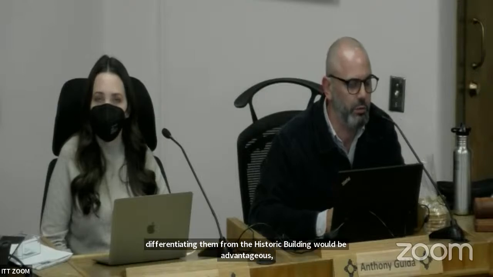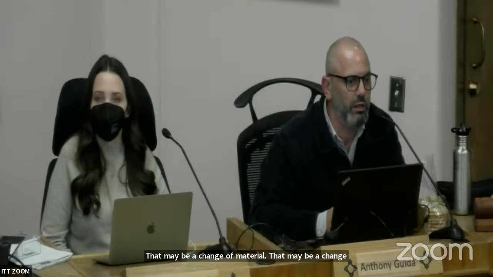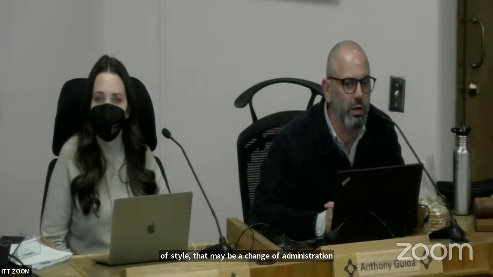Minimizing the appearance of the changes, or at least differentiating them from the historic building, would be advantageous. That may be a change of material, style, or fenestration. I think minimizing the impression of large masses being added to the building through design moves could be achieved in a revised design. I'm surely forgetting something, but I would be happy to.